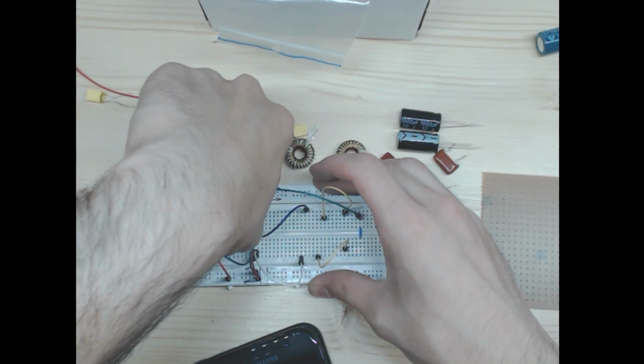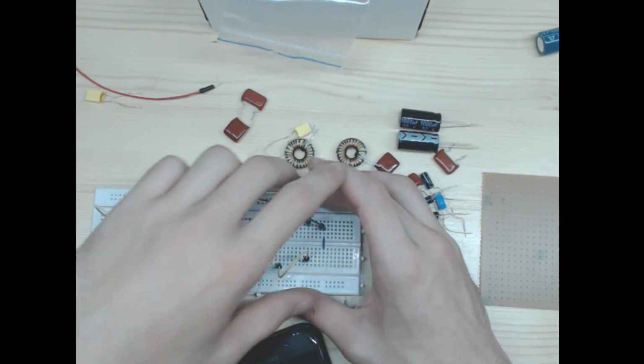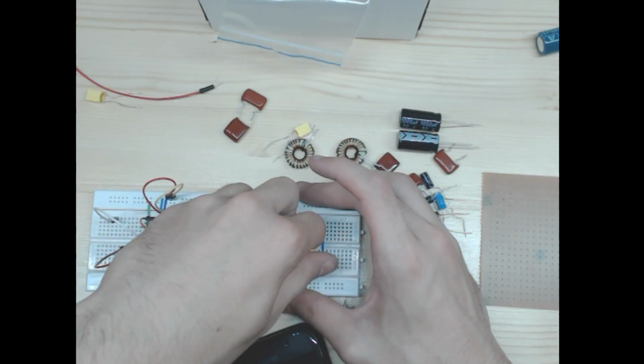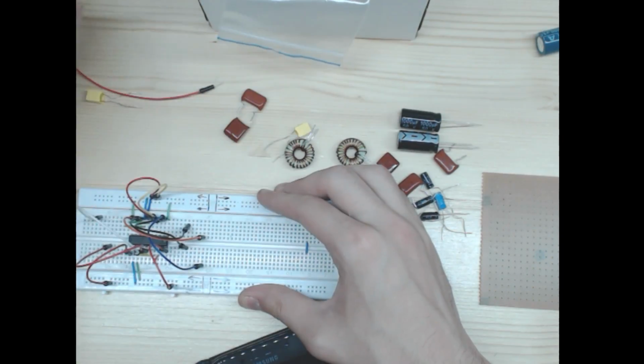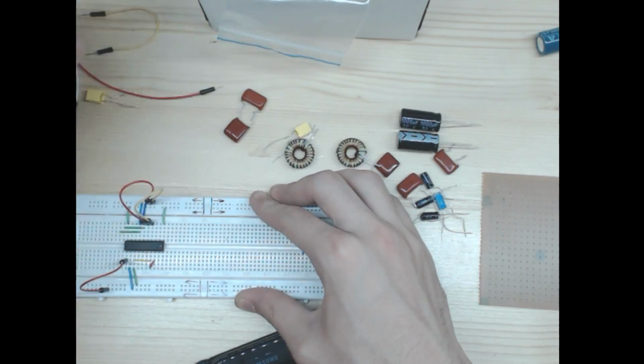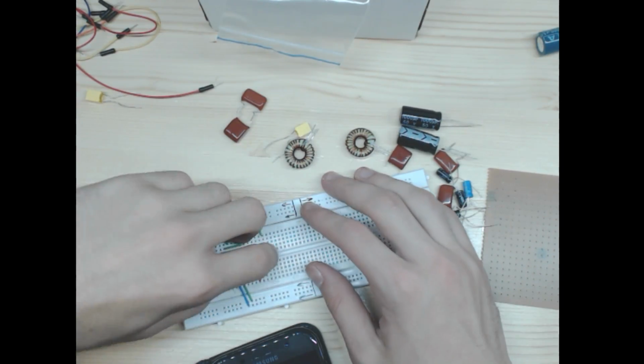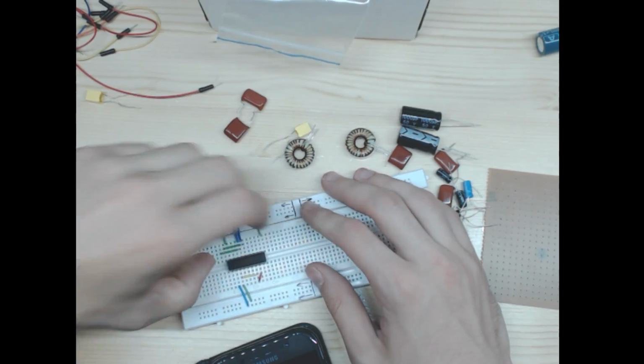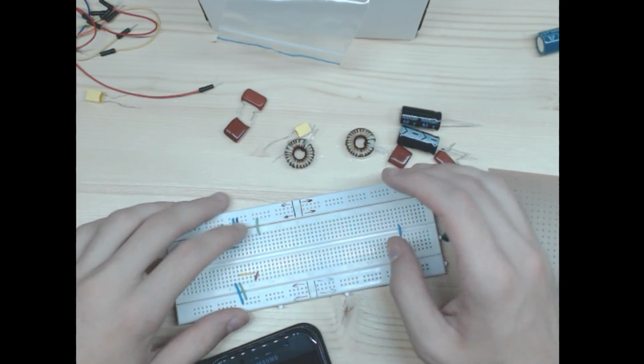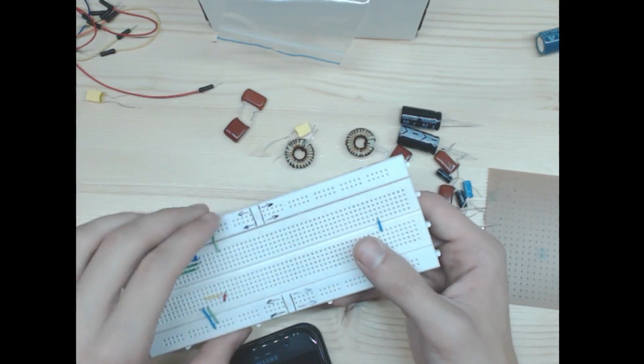Some more capacitors. All these jumper wires must go. And we're left with our IC. So let's take it out. Jumpers I'll deal with after.